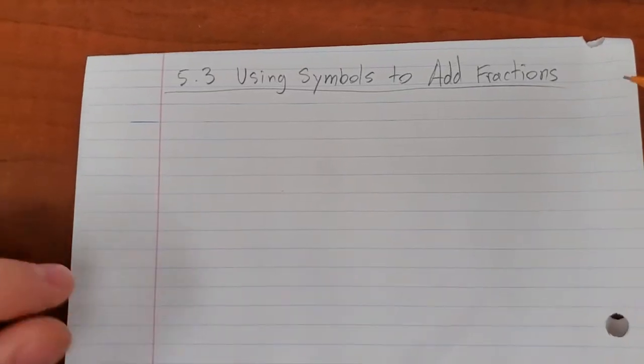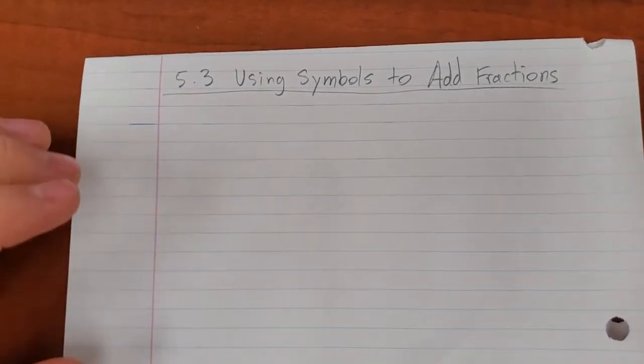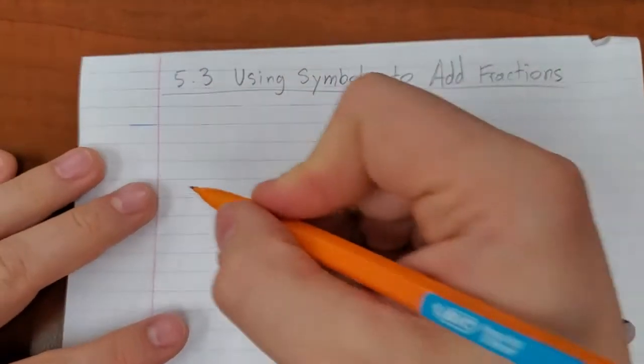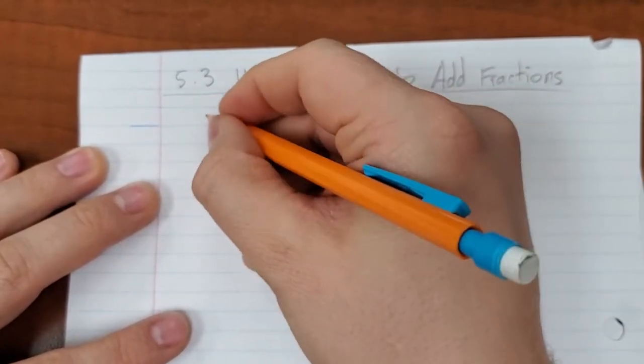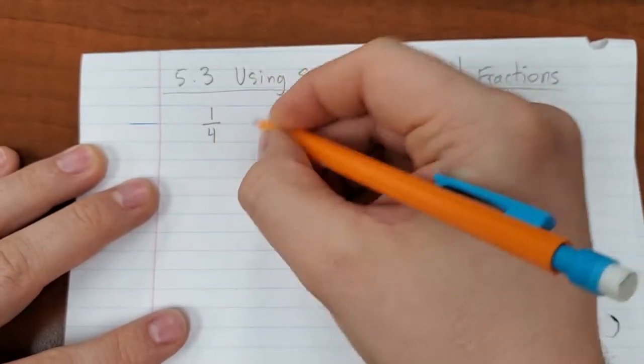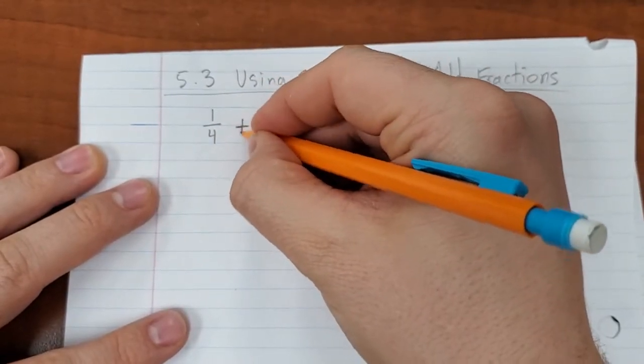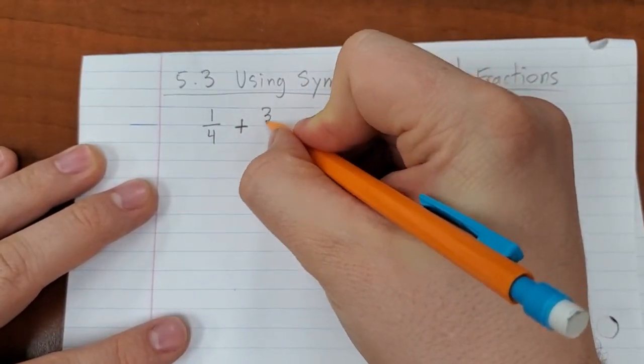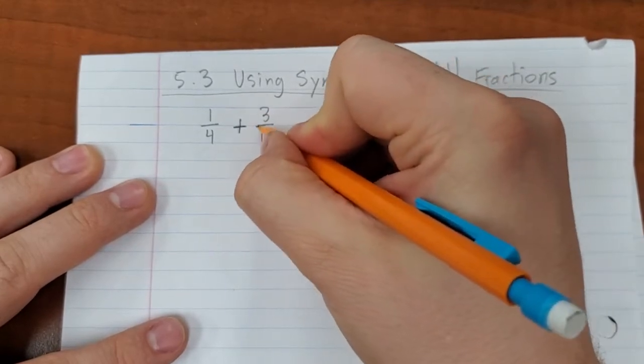All right, this is 5.3, using symbols to add fractions. This is the way that I've actually shown in the previous video a little bit. I'm going to write down two fractions here. Let's do 1/4, and let's use some crazy bigger one. Let's do 3/12. Okay.